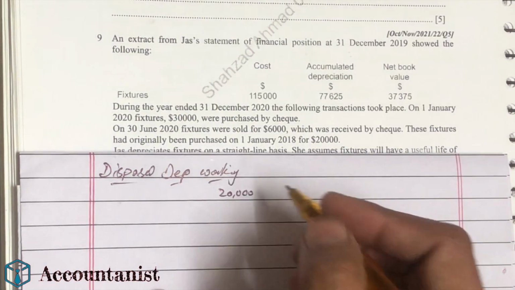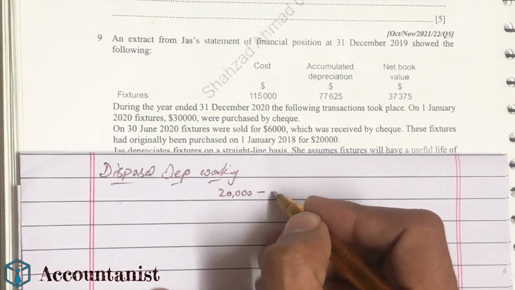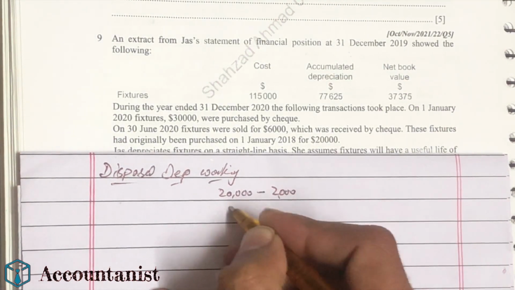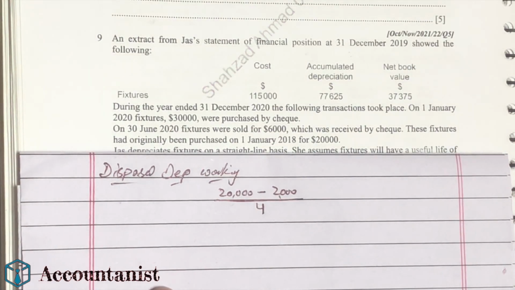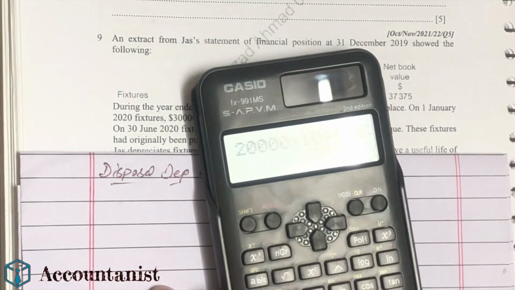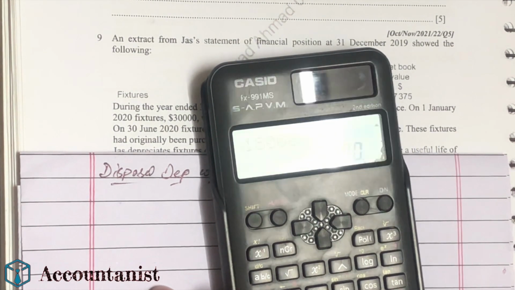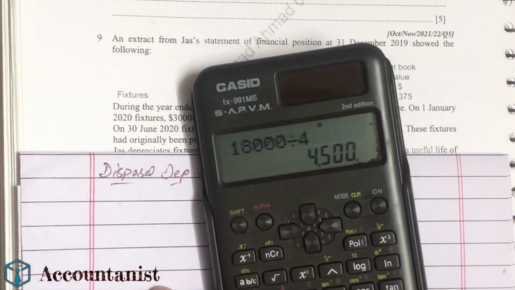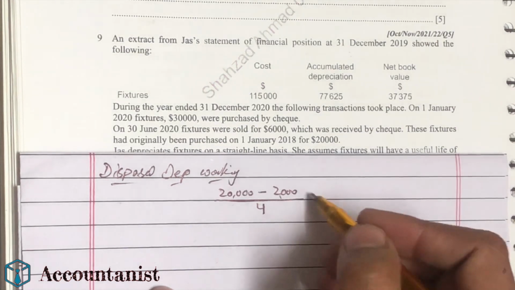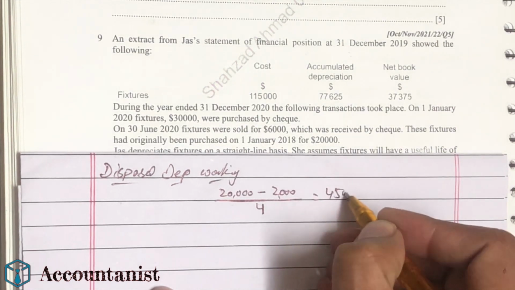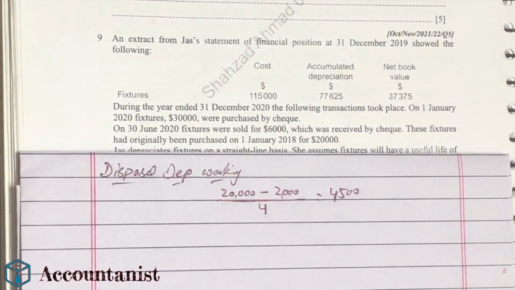So 2,000. The formula is cost less residual value divided by useful life, and that is 4 years. So 18,000 divided by 4 gives me the depreciation value of 4,500. So 4,500 is the depreciation of this asset for each year.